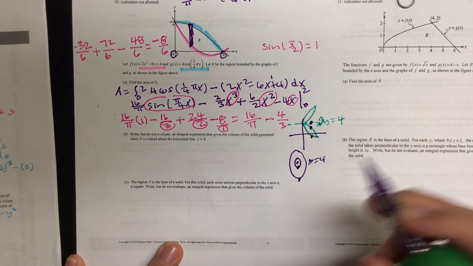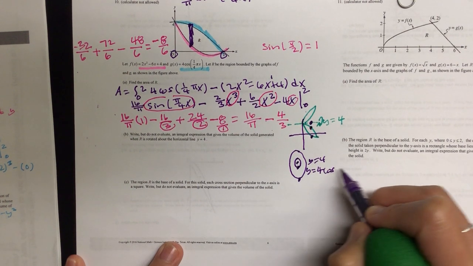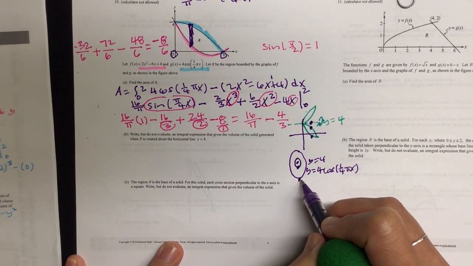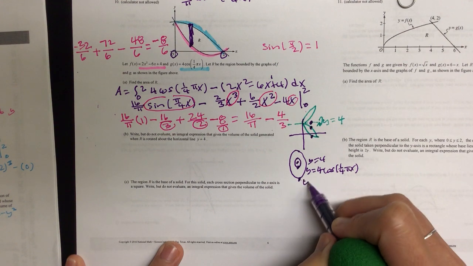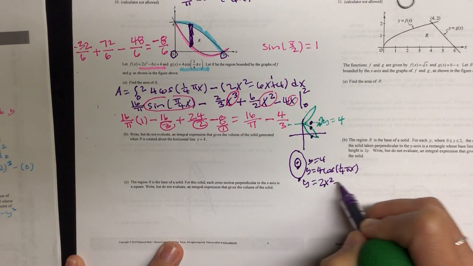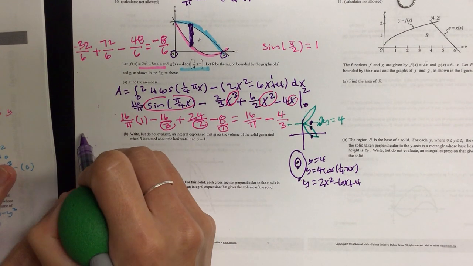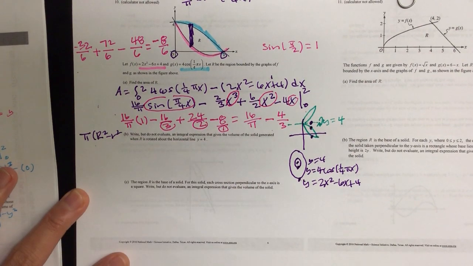My second one is going to be the cosine graph, so we have 4 cosine of 1/4 pi x. And then the bottom is from our quadratic function, 2x squared minus 6x plus 4. So let's recall the formula with 2 circles. It was pi, and it was big R squared minus little r squared.